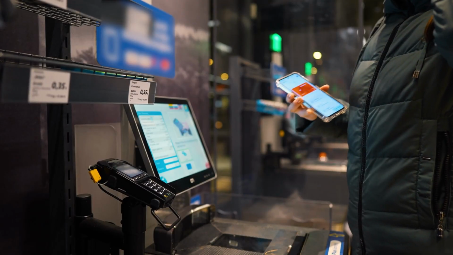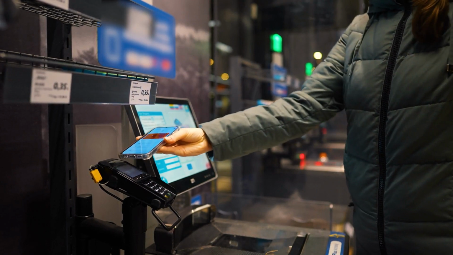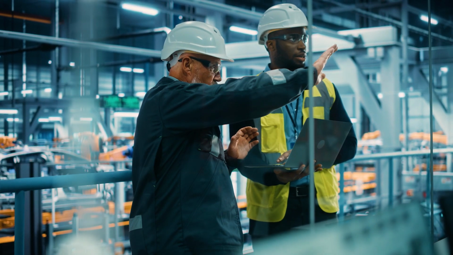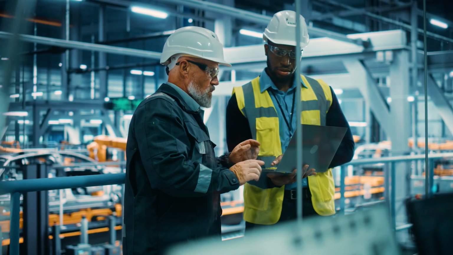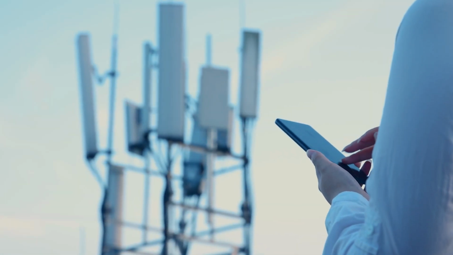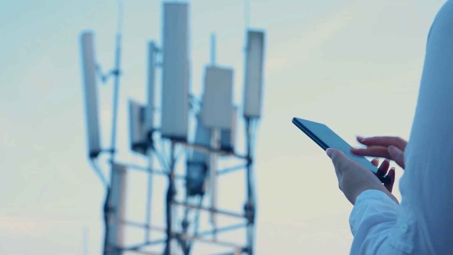The software-defined edge could be any number of things depending on the industry. If you're a retailer, it could be a point-of-sale device out in the store. If you're a manufacturer, it could be a machine sitting out on the manufacturing floor. If you're a CSP, service provider, mobile operator, it's the RAN. The bottom line is the edge is everywhere.